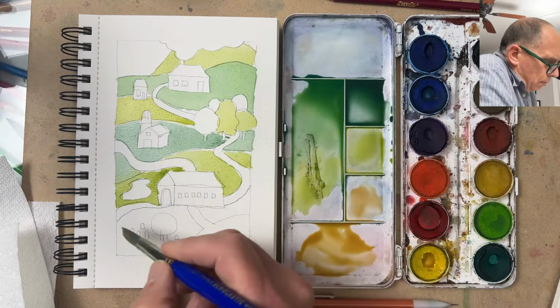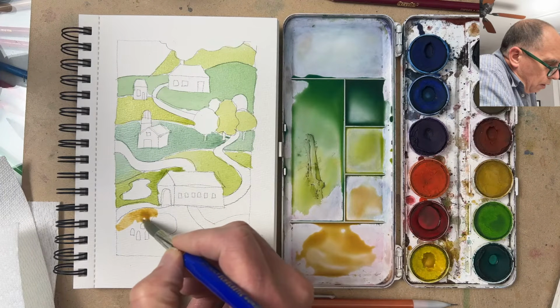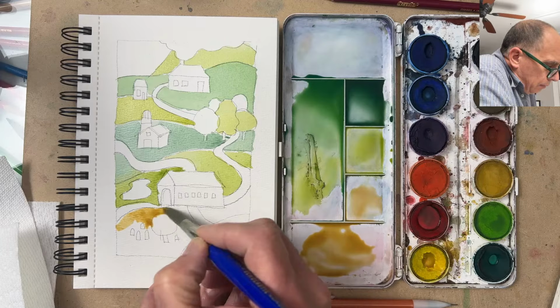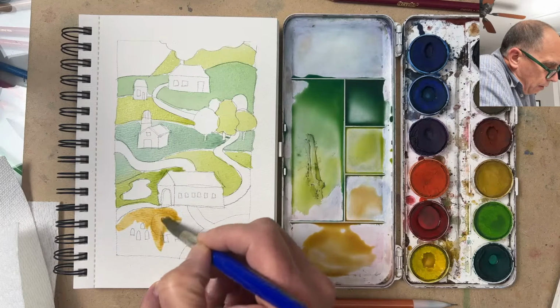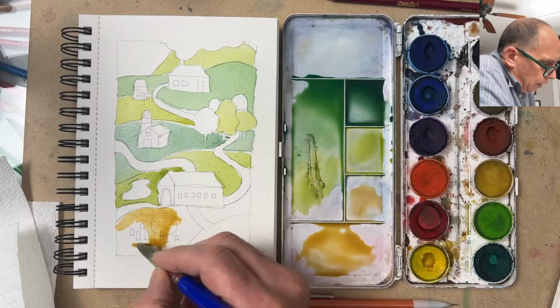Yeah, that looks good. I want it to be almost kind of dried out. I'm going to paint right over this tree this time, and I'll show you why in just a second.